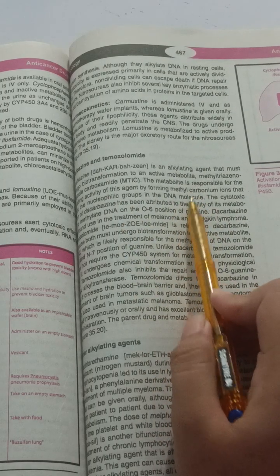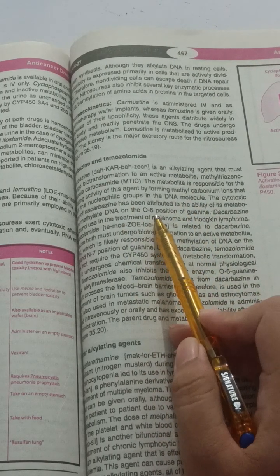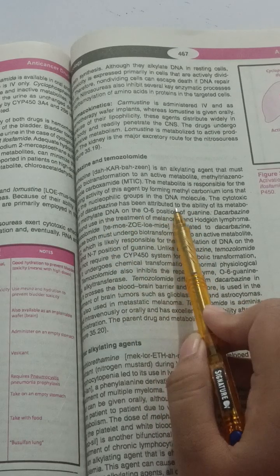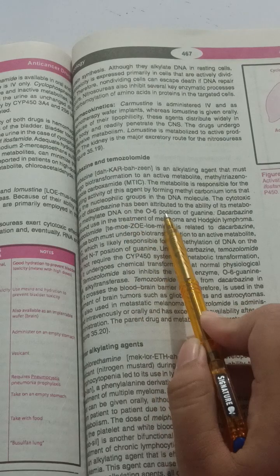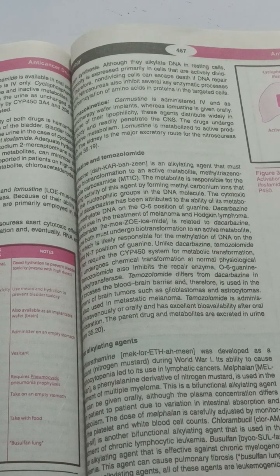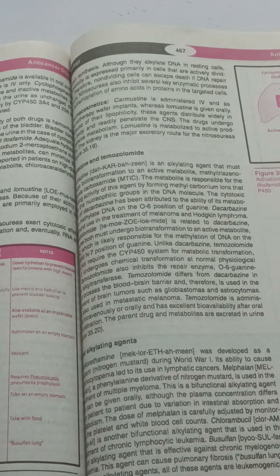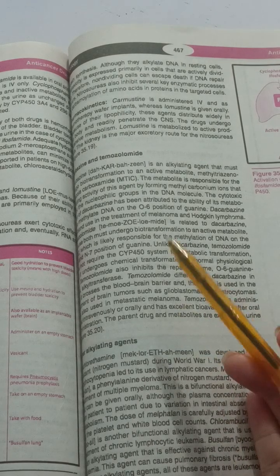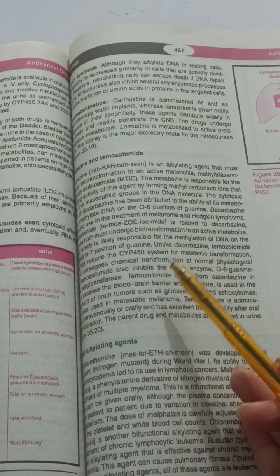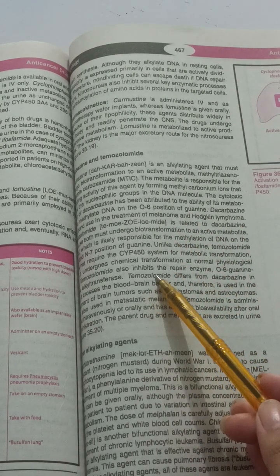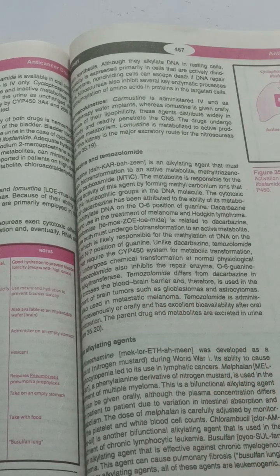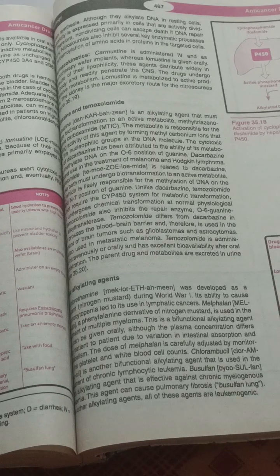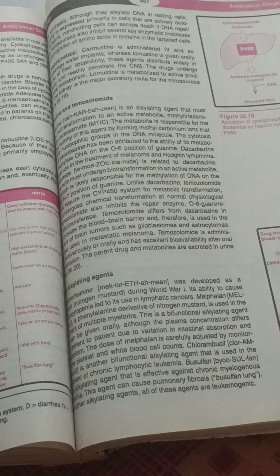So it reacts and forms this ion, and dacarbazine has the ability to methylate the DNA. It adds the methyl group into the DNA on the sixth position of guanine. It is used for treating lymphomas and other things. Temozolomide can go across the blood brain barrier and perform its actions there. Some other alkylating agents are also given in this paragraph, so I am telling you the shortcut of them.